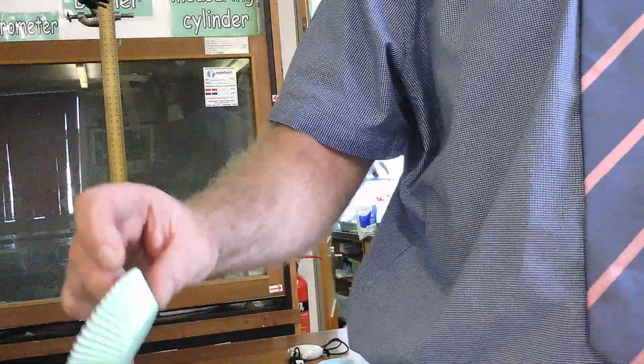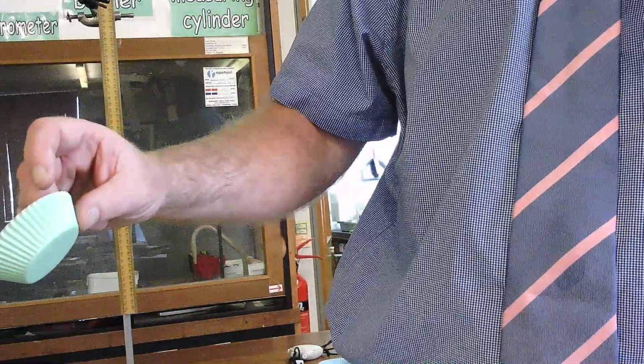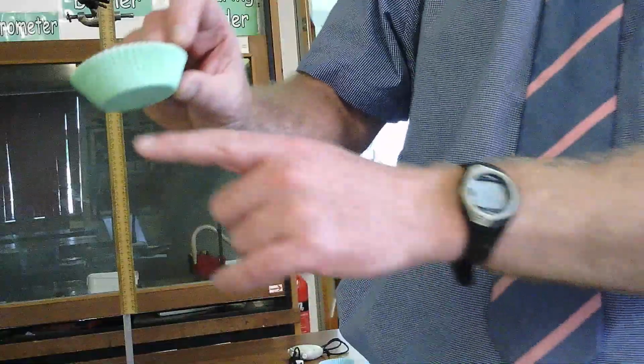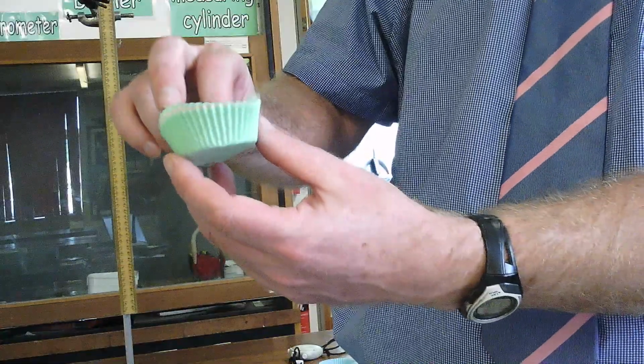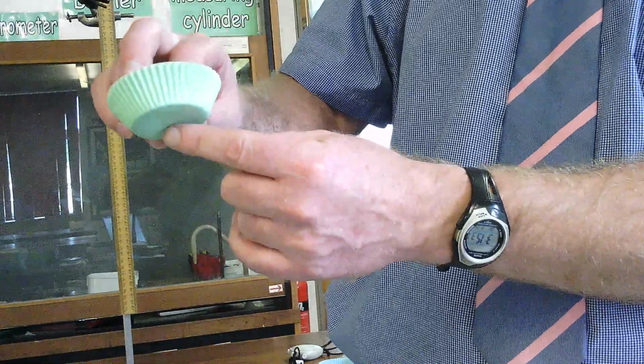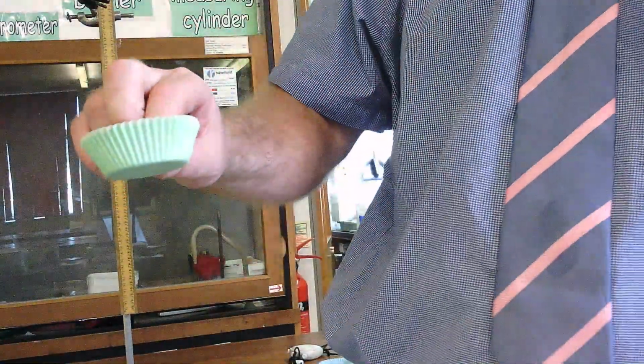So you need to think about what are the forces acting on the cupcake. You've got the weight acting down and the air resistance acting up. And the resultant force is weight take away air resistance.